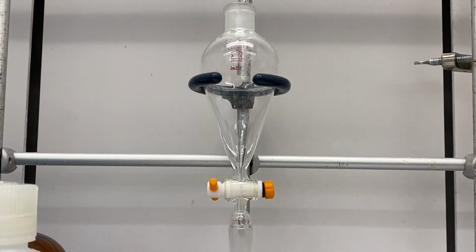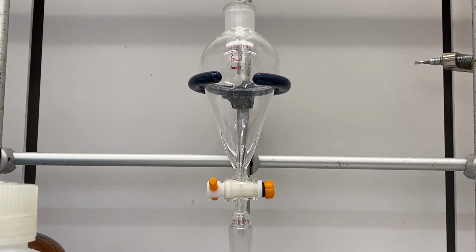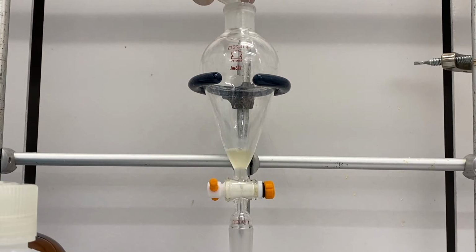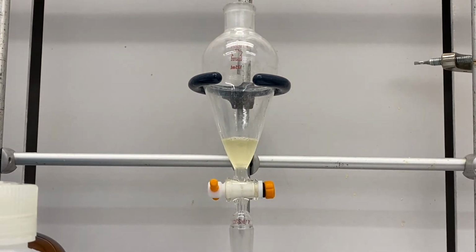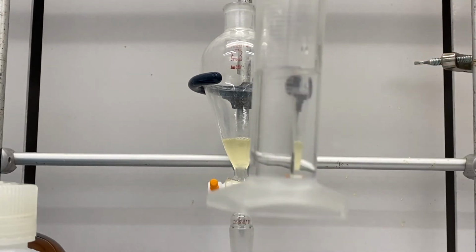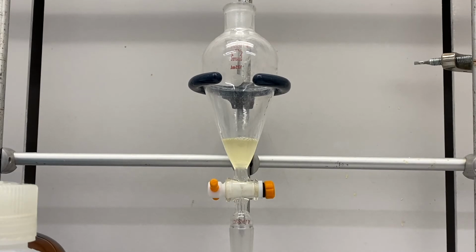Alright, so here's the separatory funnel. I'm going to pour my solution from my round bottom flask in there. So what I want to do first is wash it with water. The point of this is we're going to try to wash some of the acid out of the organic material before we add our sodium bicarbonate. We've got 25 mLs of water here. I'm going to rinse my round bottom flask with that real quick and pour that in.